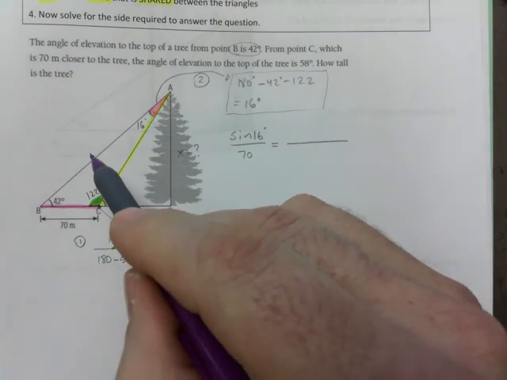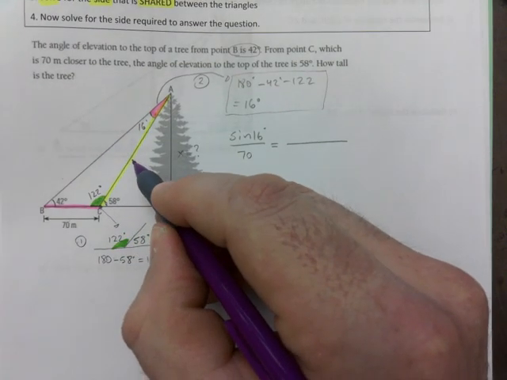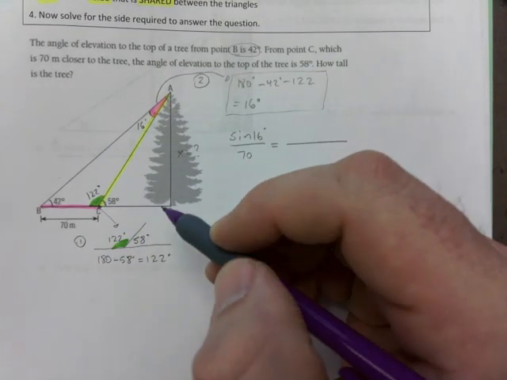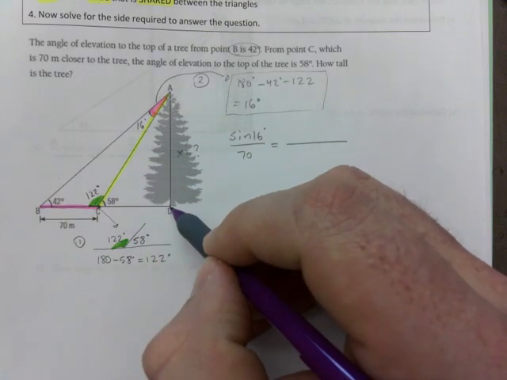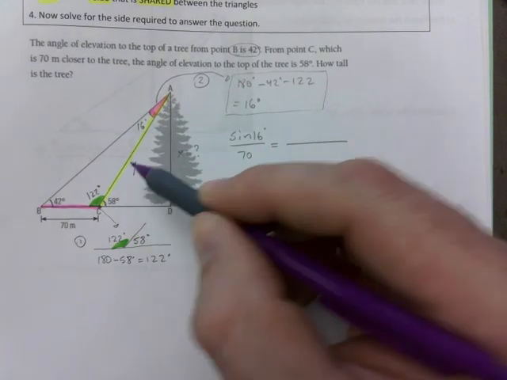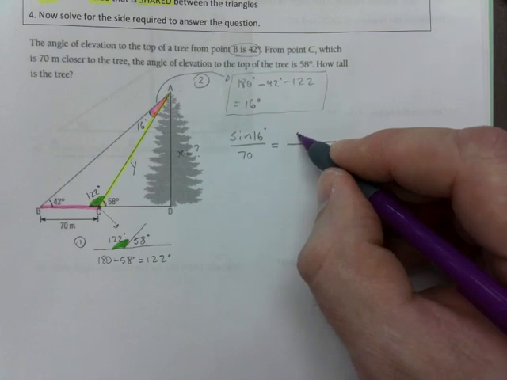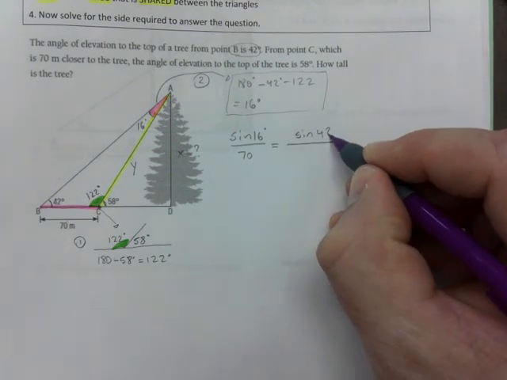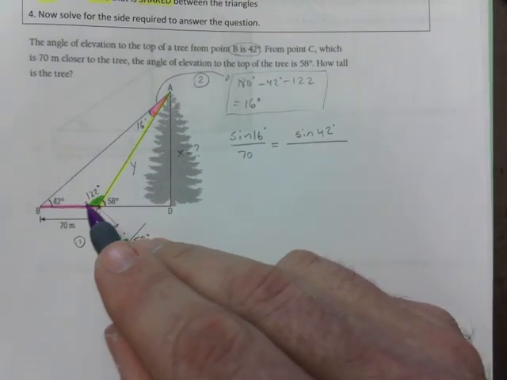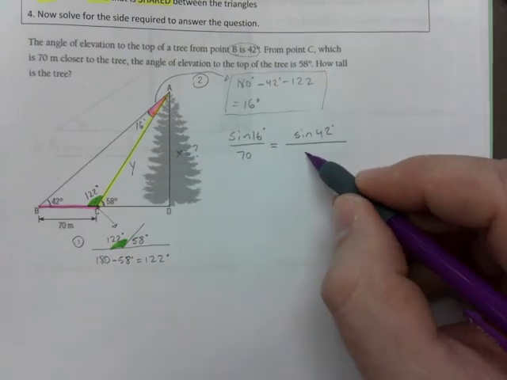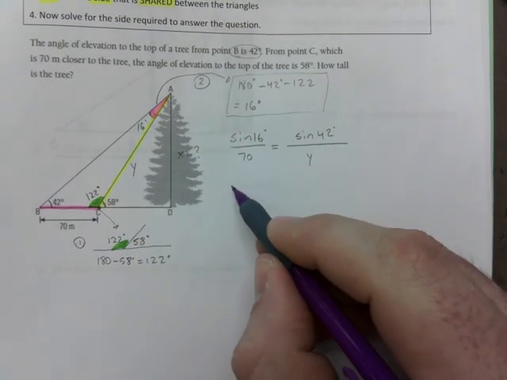It is possible to use the other one, but I'm going to call this side y. So sine of 42 degrees, this angle is across that side. So there we go, and we solve.